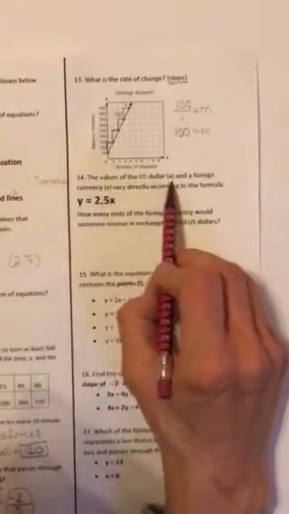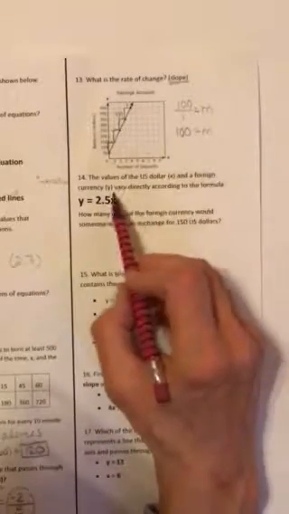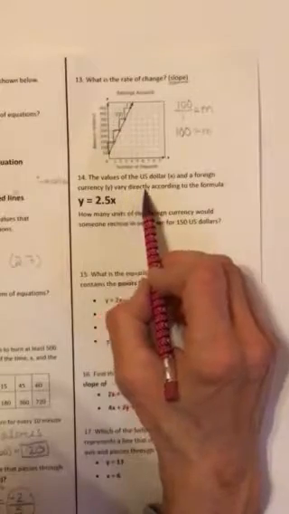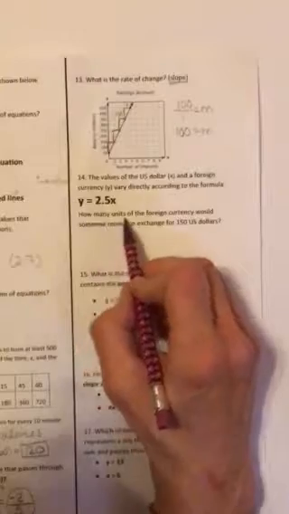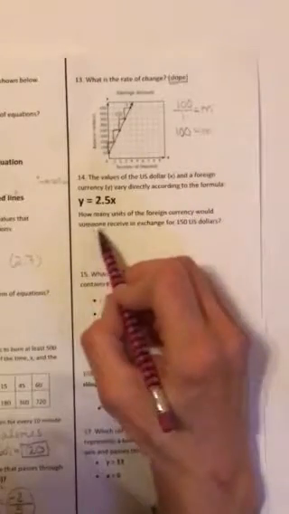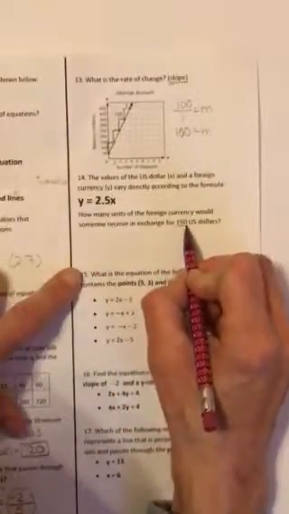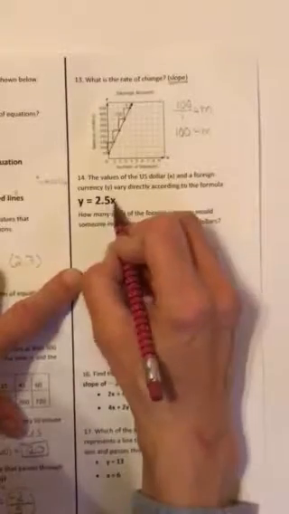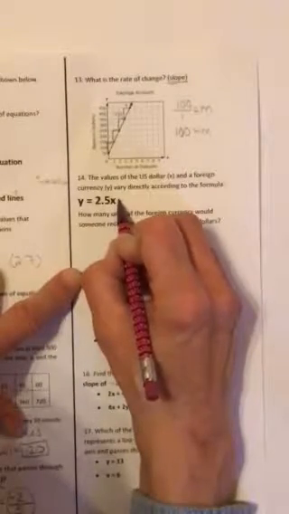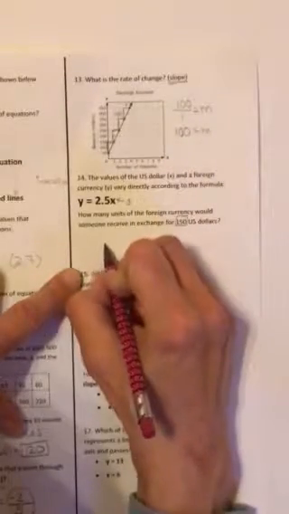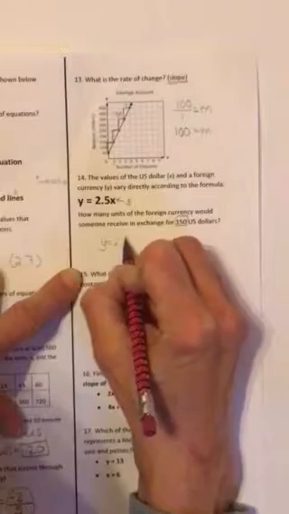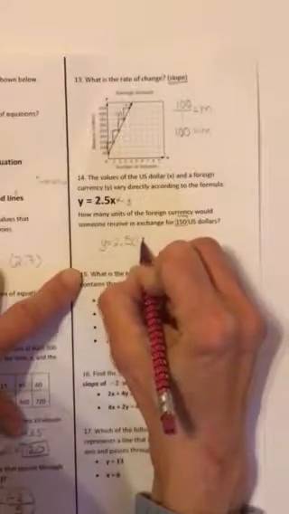Now, the values of the US dollar X and the foreign currency Y vary directly according to the formula Y equals 2.5X. How many units of foreign currency would someone receive in exchange for $150? Okay, so all you got to do is plug in 150 for this X. So this is going to be the dollars. Y is equal to 2.5 times 150.